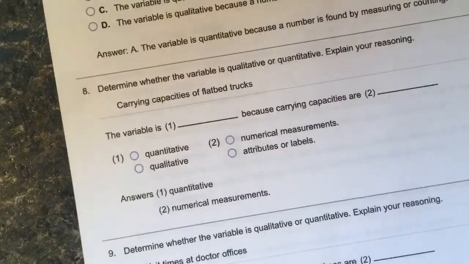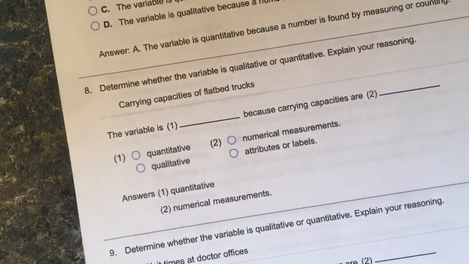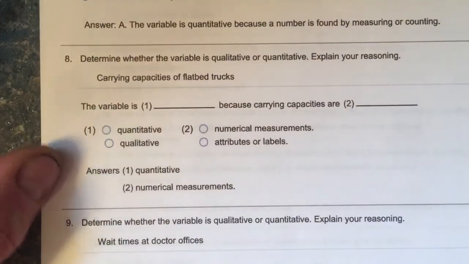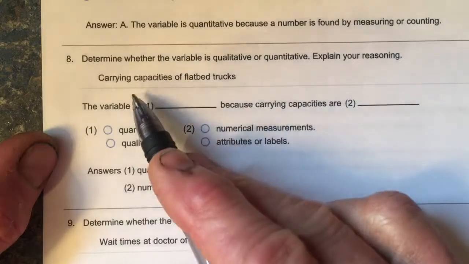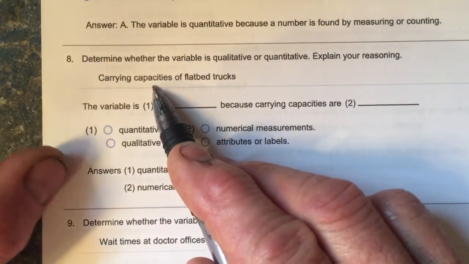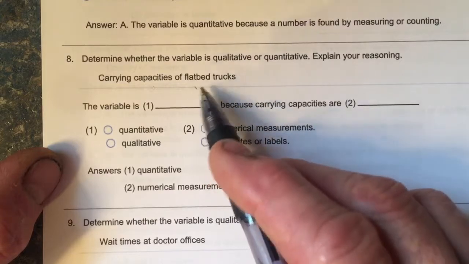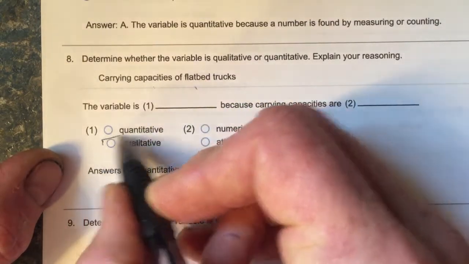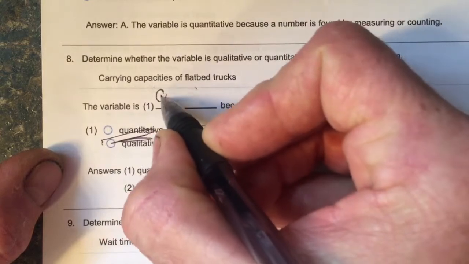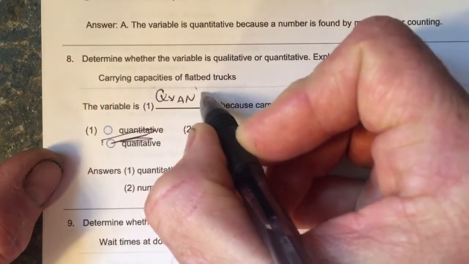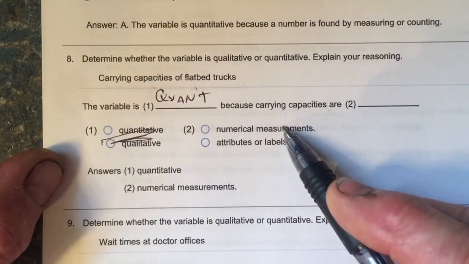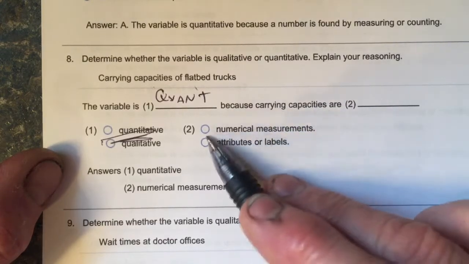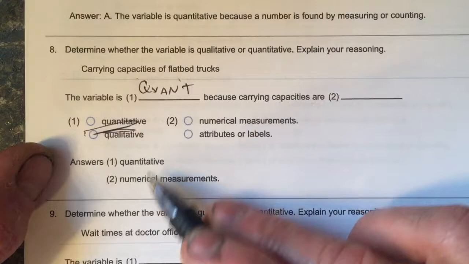Okay. All right, we'll skip over to number 8 here. Determine whether a variable is qualitative or quantitative. Carrying capacities of flatbed trucks. So like how much can you put on a flatbed truck? All right, how much can you put on there? Well, that's quantitative. So this should be quantitative. Okay. Because it's something you can count. Because carrying capacities are numerical measures, not attributes or labels. So this would be numerical measures. So you can see the answers right there.